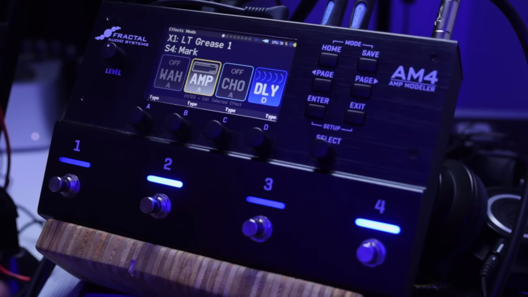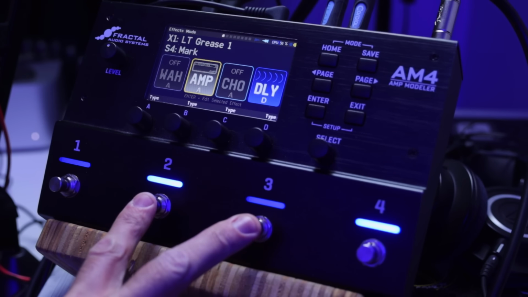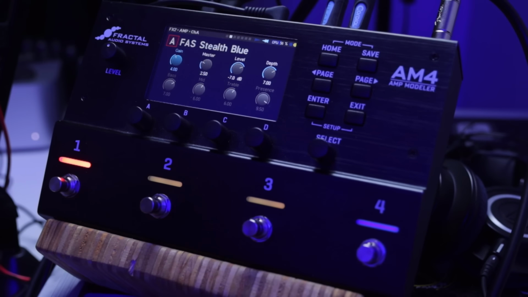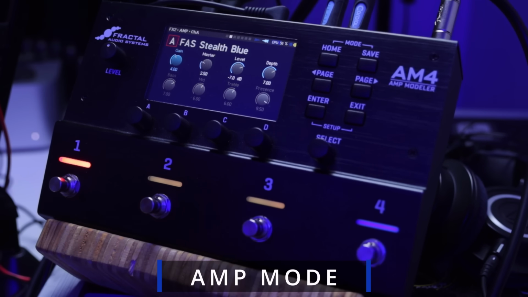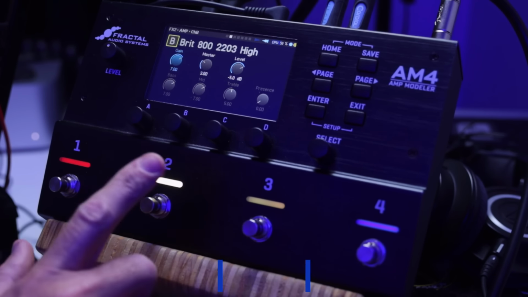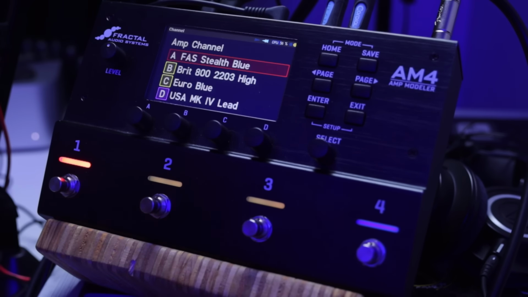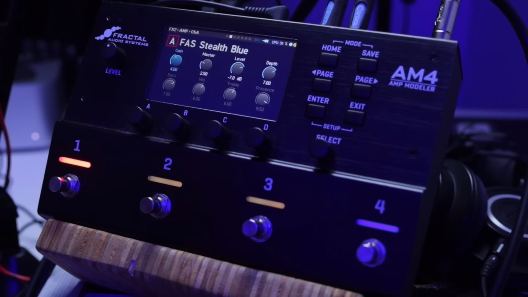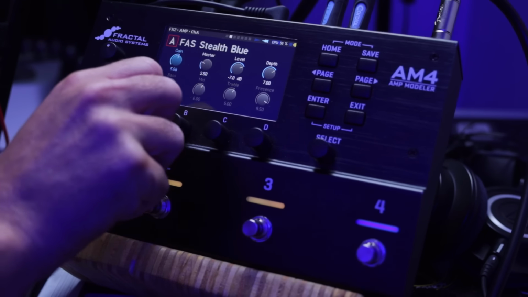But across all of these modes, if I press and hold these 2 footswitches, I enter what's called amp mode over here, where the authentic controls for the amp block are displayed. And then I can toggle through the different channels over here, and it will leave the controls up over here. This is really, really handy. Say I wanted to dial in my FAS Stealth Blue with slightly more gain, I can do that.